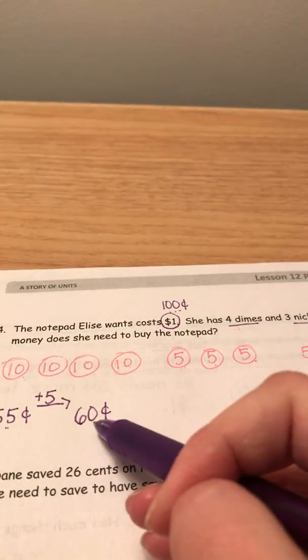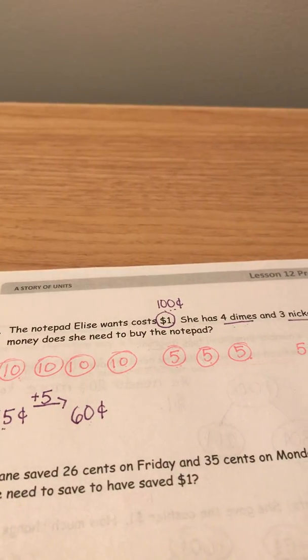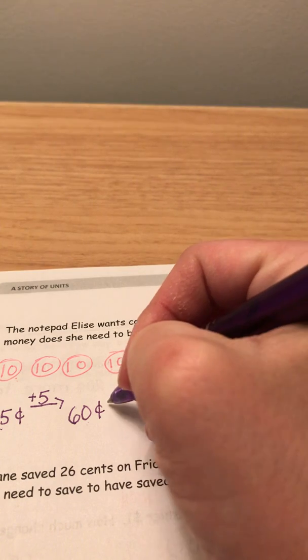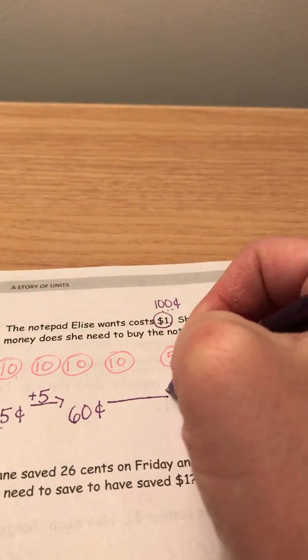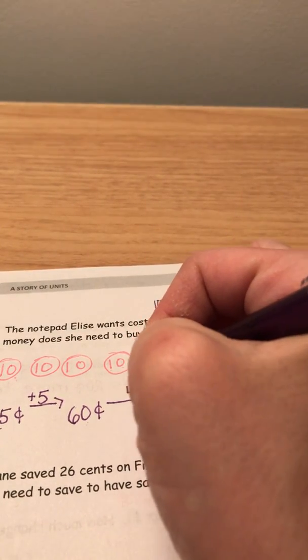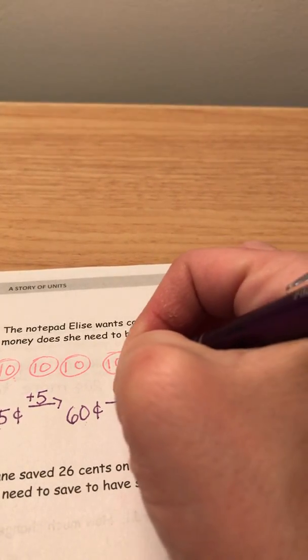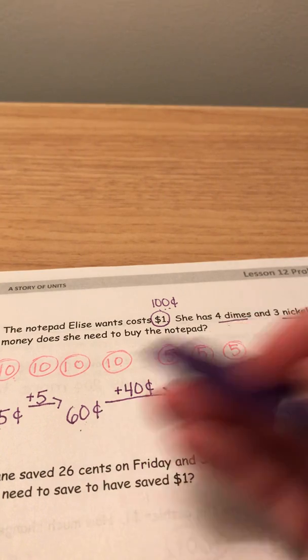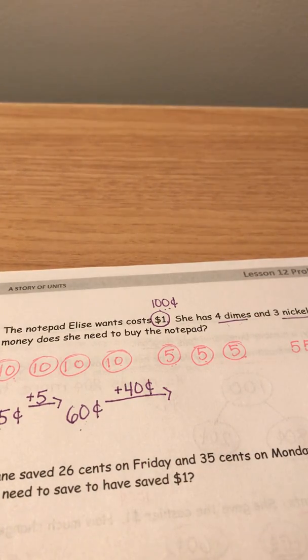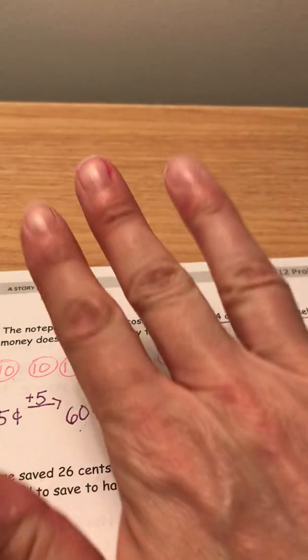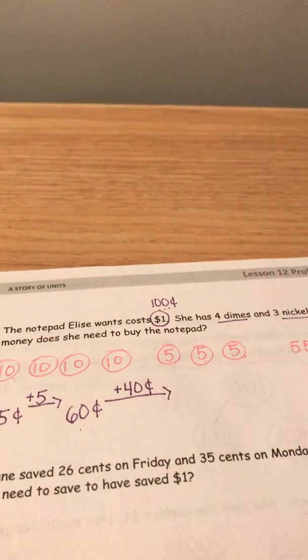And since we're already at an even 10 number, we can do that by adding 10s. We're going to need 4 10s or 40 cents to get there, right? If you didn't know that, you could start at 60 and count on by 10. So 60, 70, 80, 90, 100. I added 4 10s.